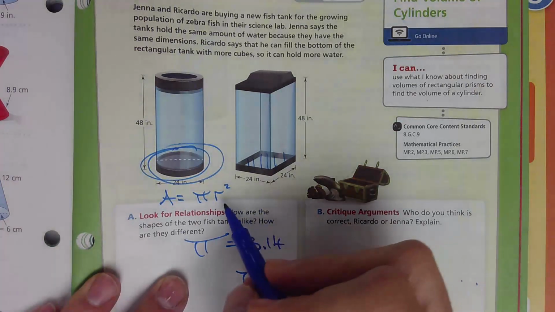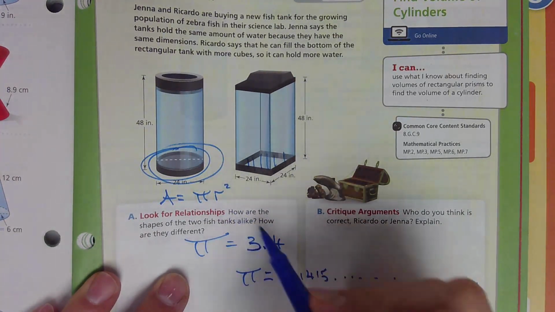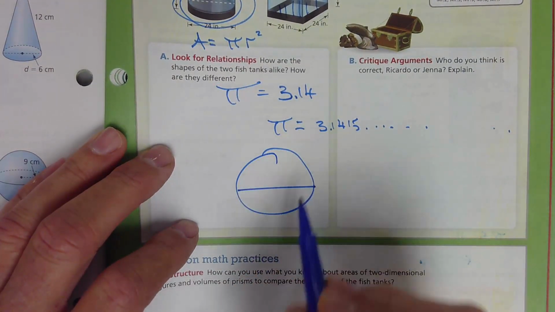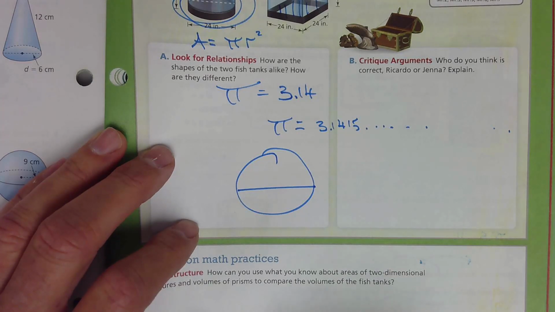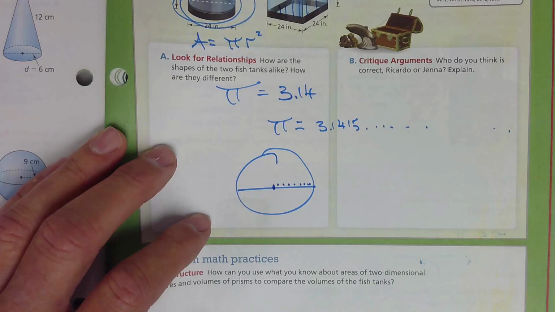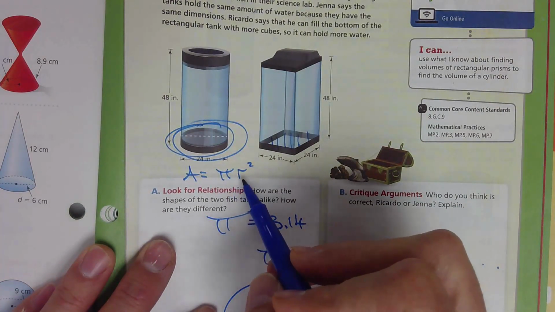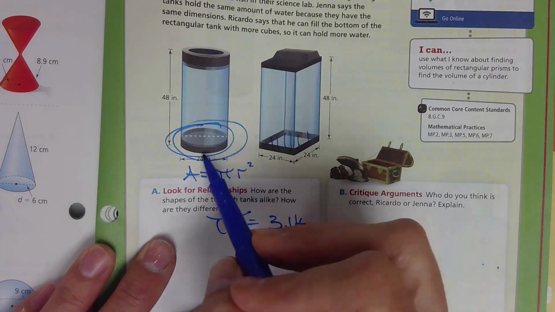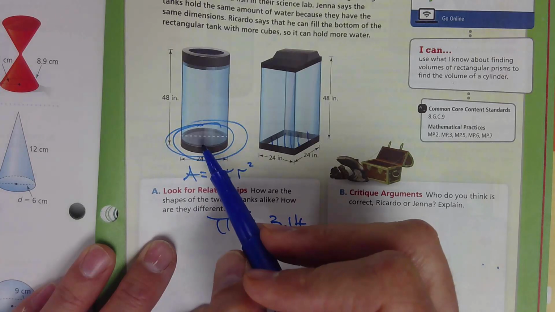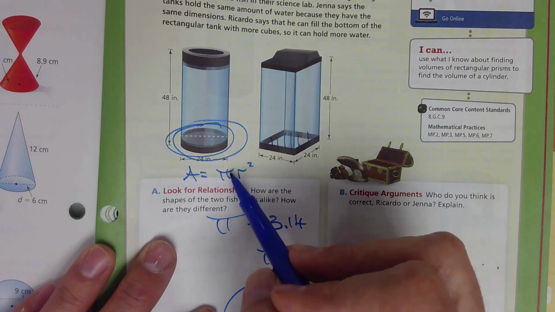Well, what's r? R stands for, excuse me, allergies. R stands for radius, and so if you have a circle, remember from one side to the other is the diameter, and the radius is half the diameter. So it'd be 3.14 times the radius of any particular circle. In this one here, you can see 24 is the diameter, so the radius would be 12. So it'd be 3.14 times 12 squared.